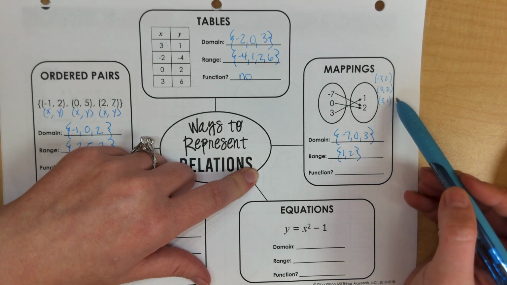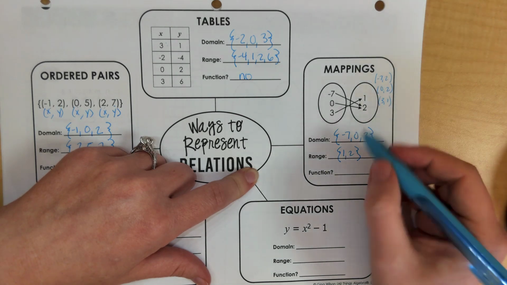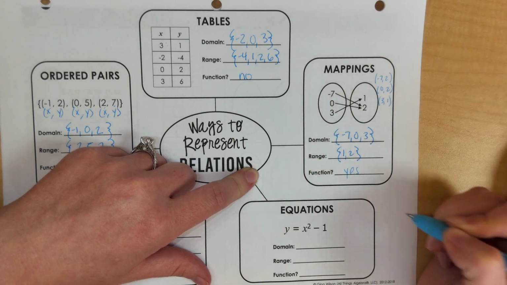They have the same y value, but none of them have the same x value. So because they're all three different and they don't share, it is a function.